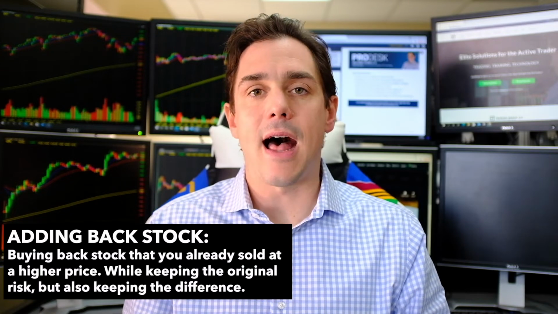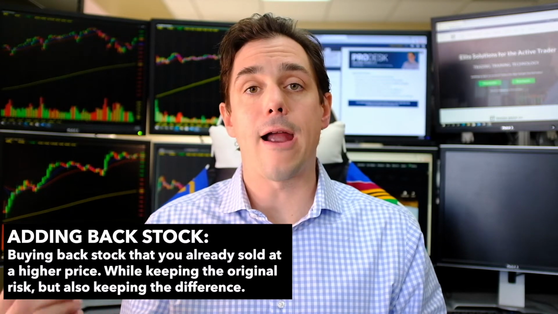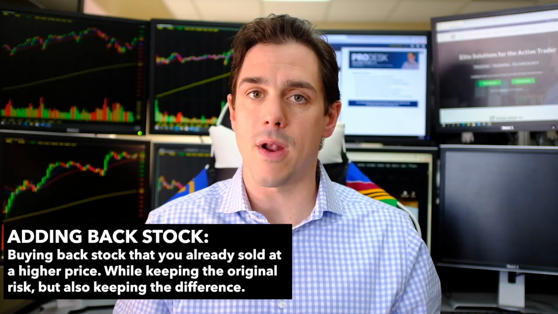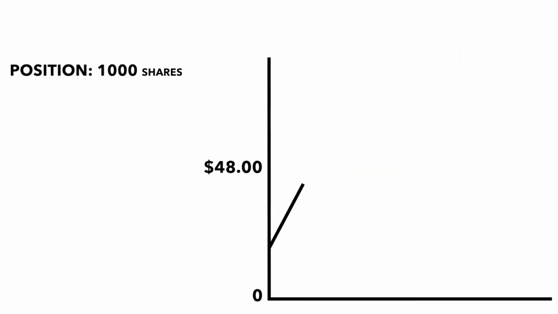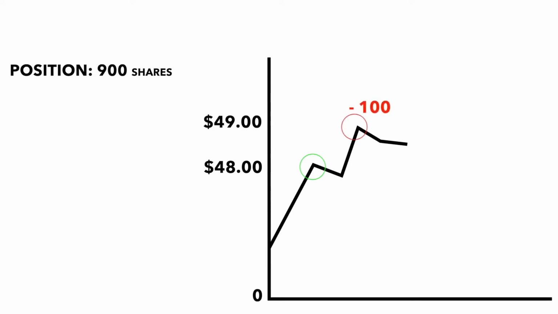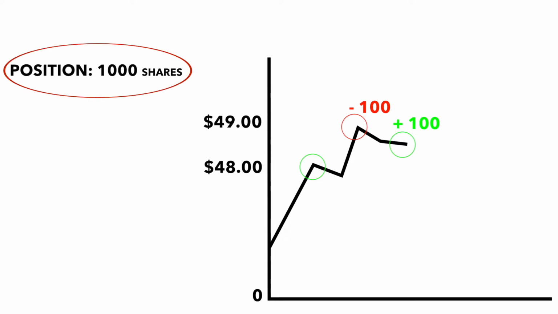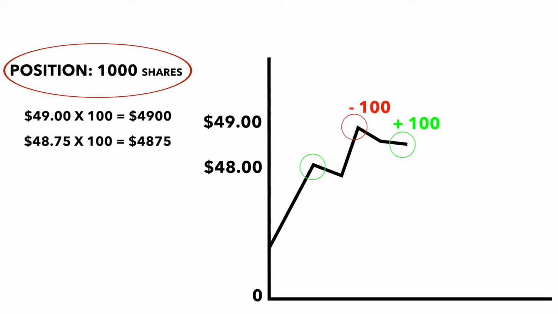Adding back stock is basically buying back stock that you already maybe sold at a higher price and keeping the original risk, but also putting the difference in your pocket. So for example, long 1,000 shares from $48, the stock got to $49, I sell 100 shares, and then I rebuy that stock at $48.75. I now have the same risk that I originally had. I have the same 1,000 shares, but I put that extra $25 in my pocket, right? I sold 100 shares at $49, I rebought it at $48.75.